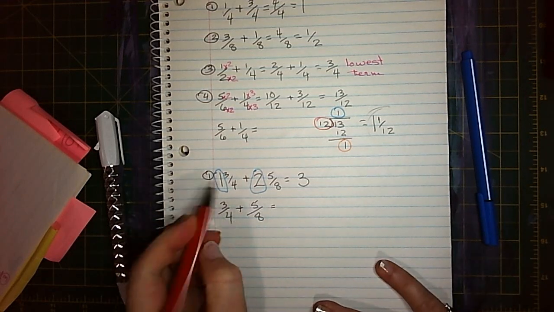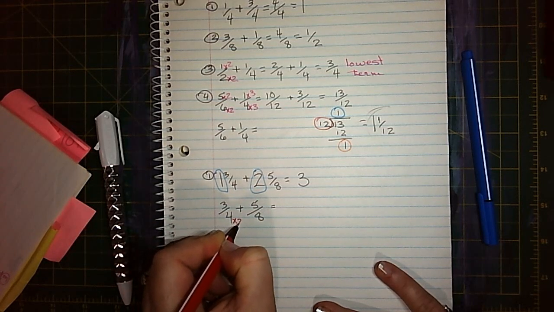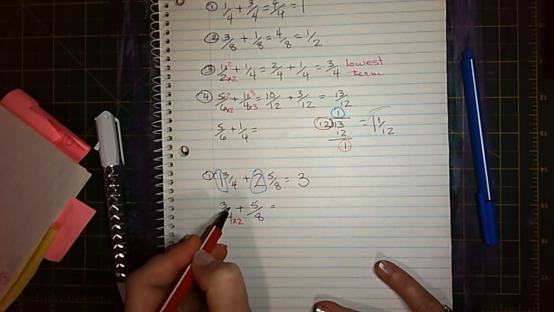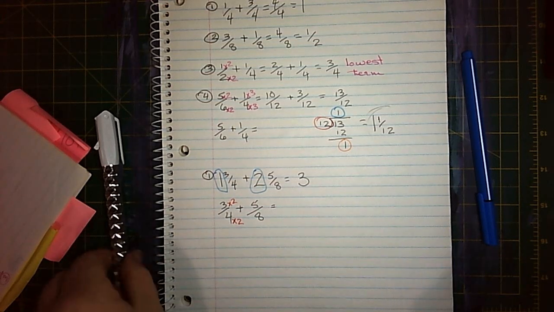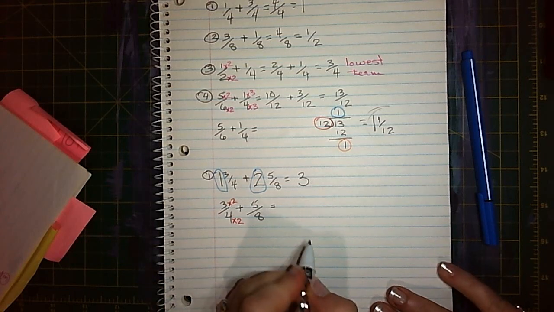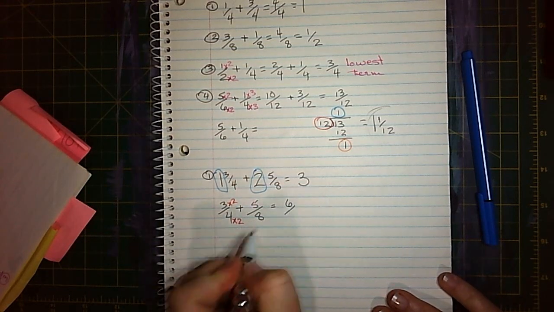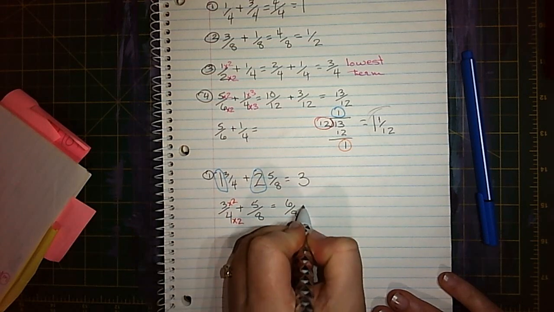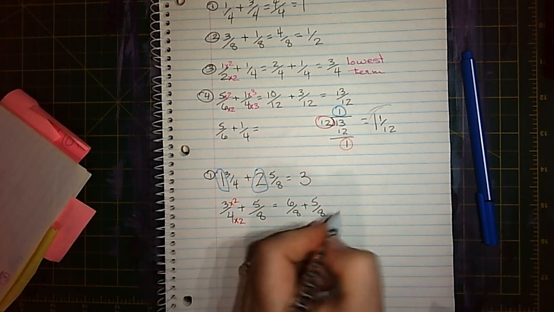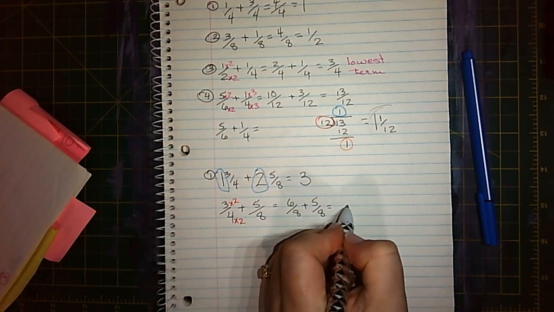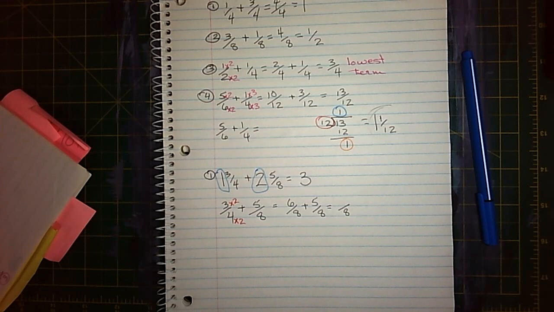So in order to make the 4 into an 8, I have to multiply it by 2. Whatever I do to the bottom, I must do to the top. So now this equation is going to read like this. 6/8 plus 5/8. Right? So the answer is going to be something over 8.